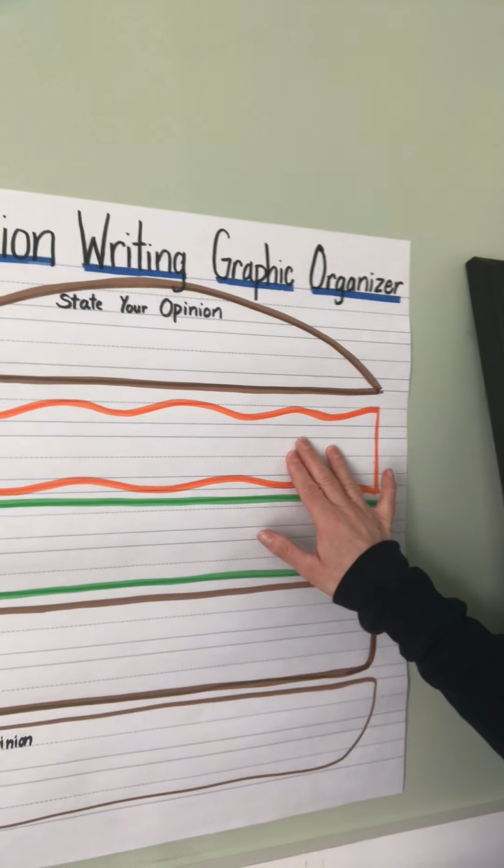Remember when we learned about powerful language? Well, this is where you also want to have some powerful language, okay? So some things that you want to persuade me. So you want to use language that's going to make me rethink and say, I kind of understand what you're talking about. So the first slice is your reason one.